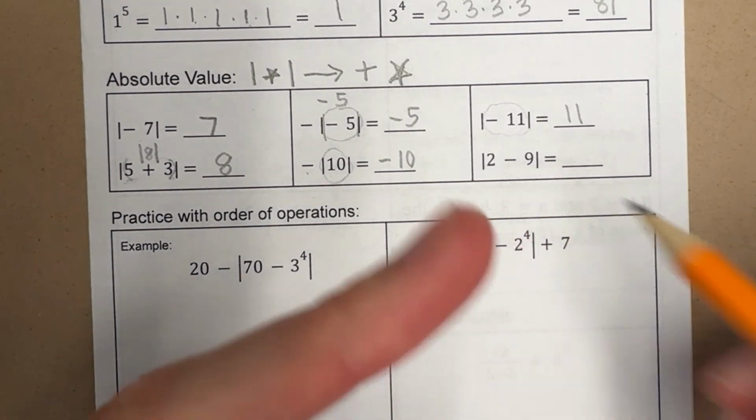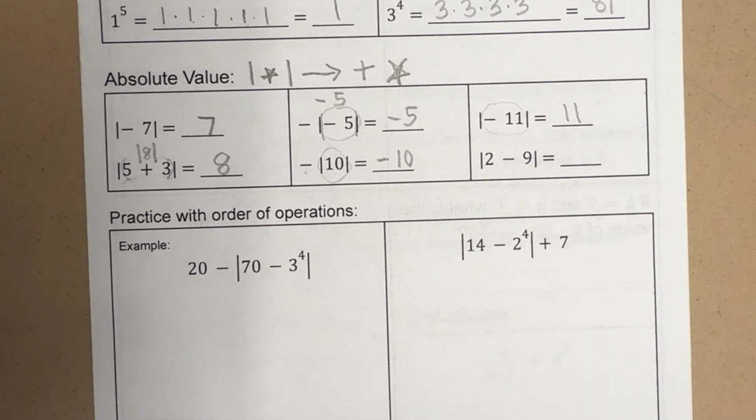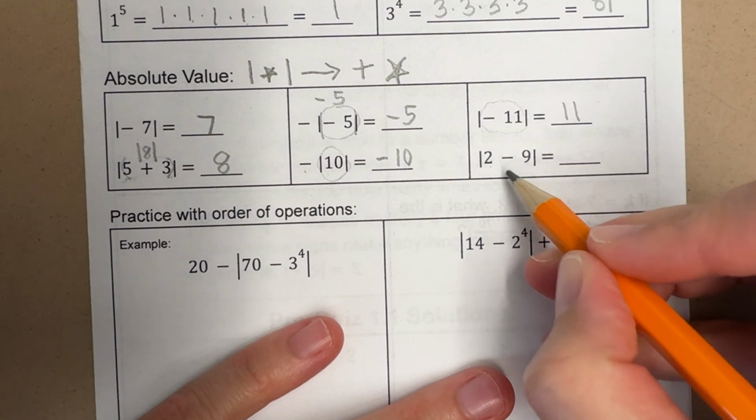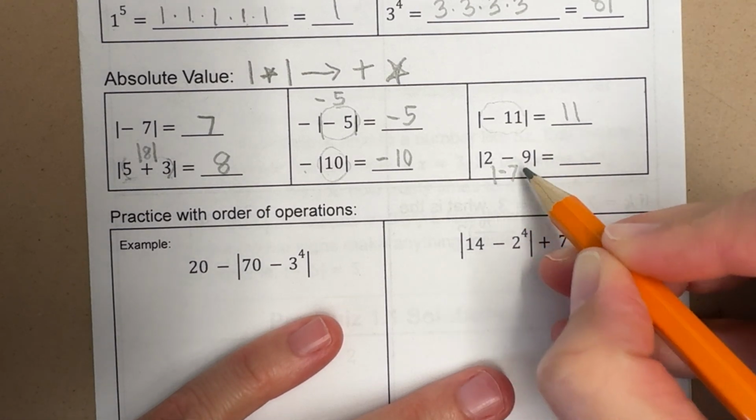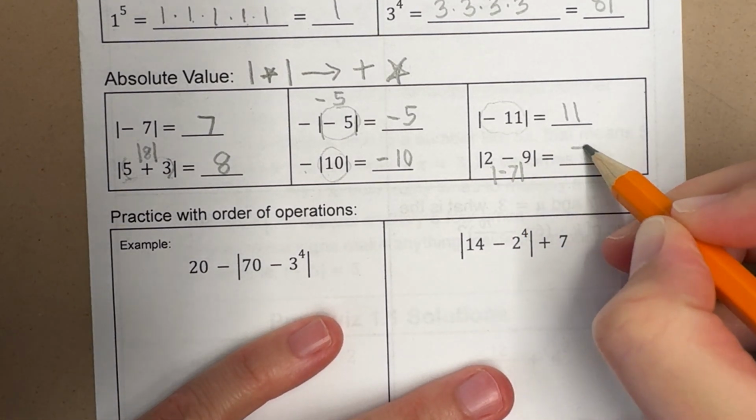Okay, here sometimes there's stuff inside the absolute value sign. In this case, 2 minus 9 is -7, so we have the absolute value of -7, that becomes +7.